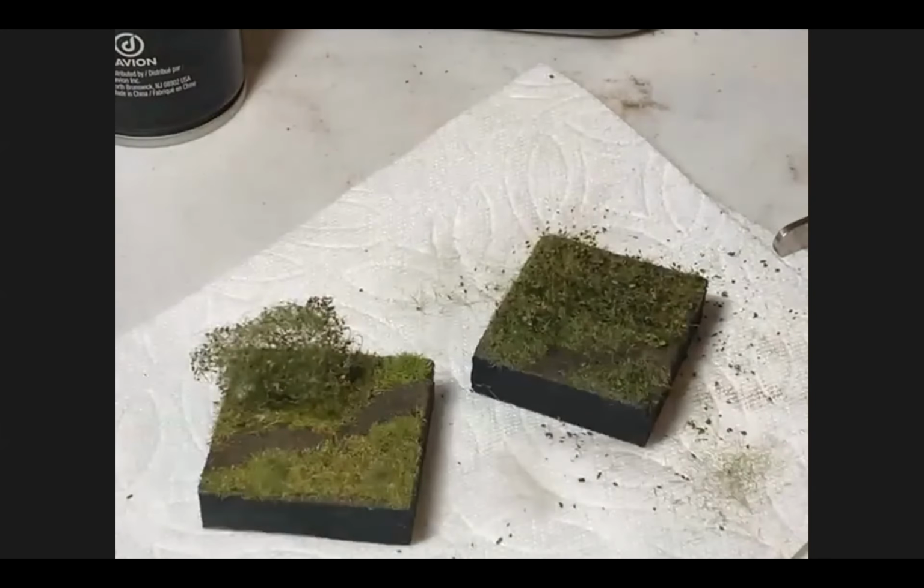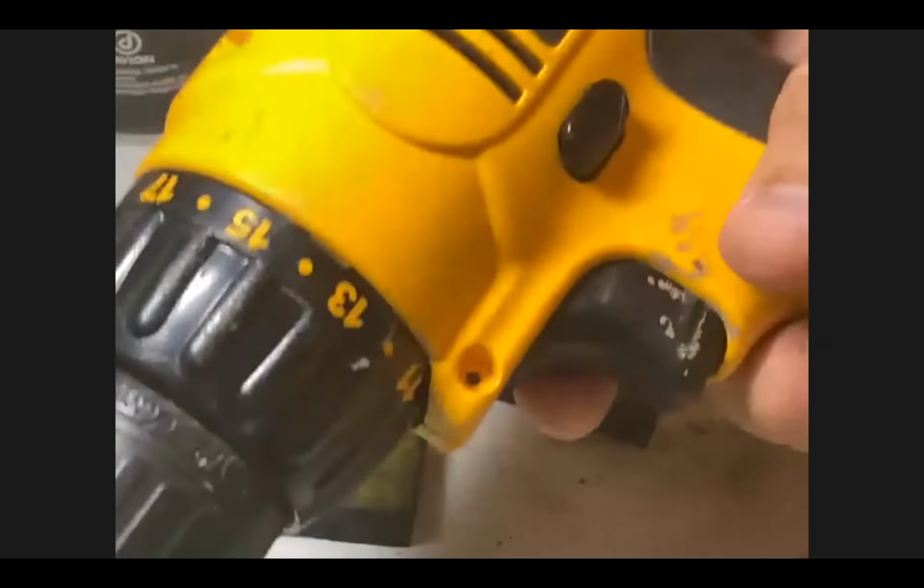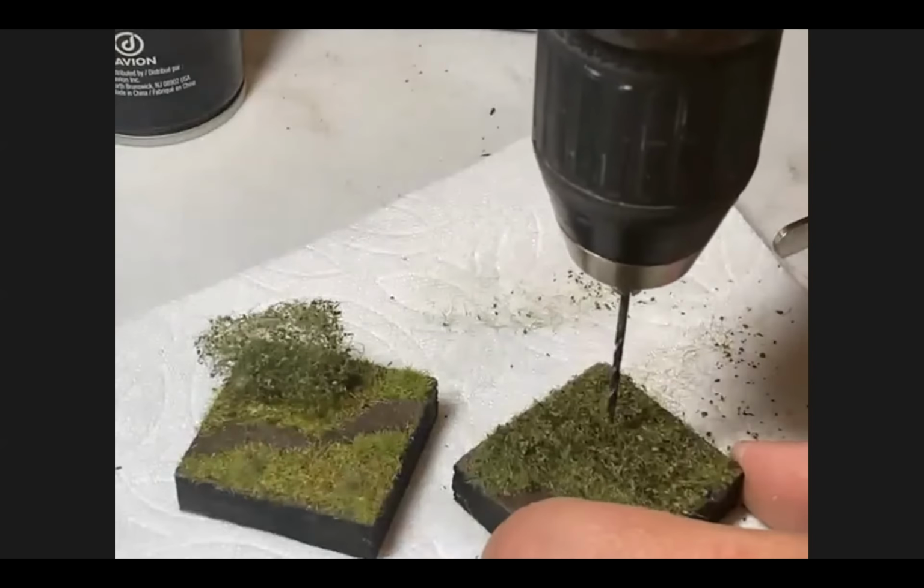All right. For this one here, gonna go big, go big, drill a hole. We'll throw a tree on this one.